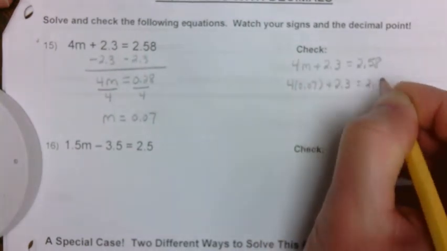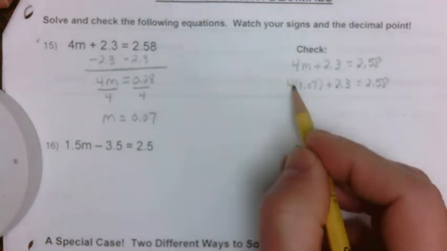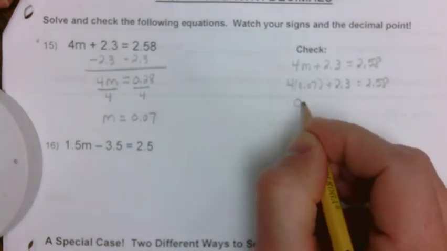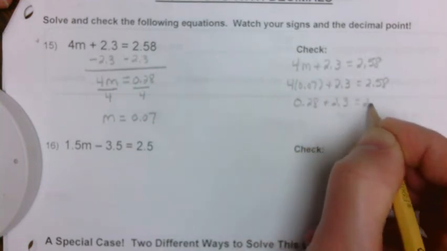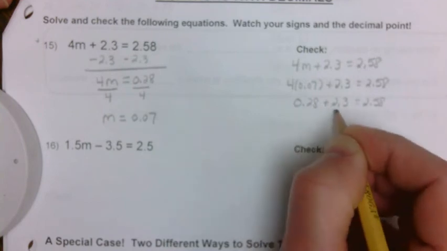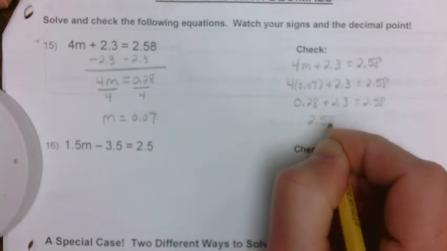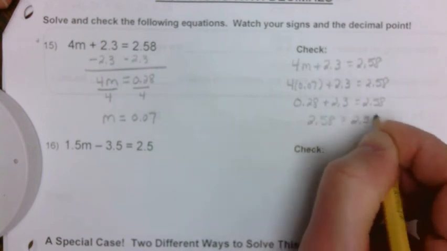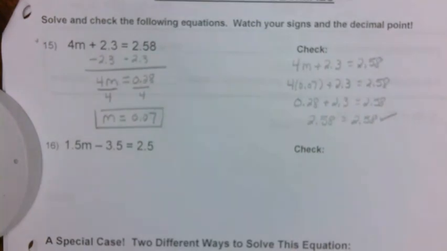And now we'll use our order of operations. Again, we multiply before we add. 4 times 7 hundredths is going to give us 28 hundredths. And now when we do the addition, if we have 28 hundredths plus 2 and 3/10, that will give us 2 and 58 hundredths. So the check works out, and I know that m had a value of 7 hundredths.